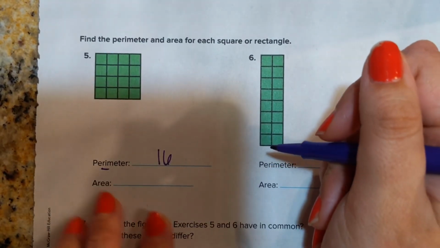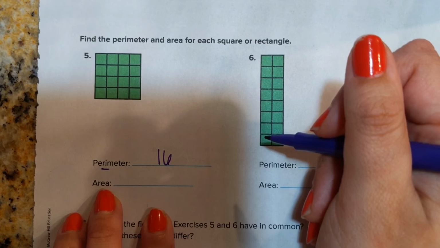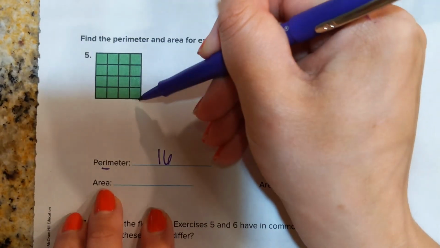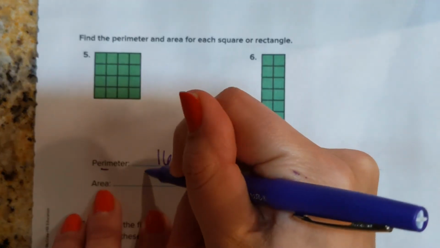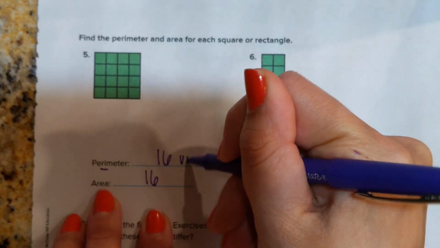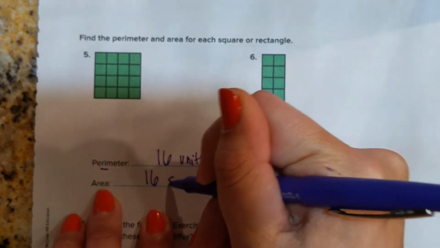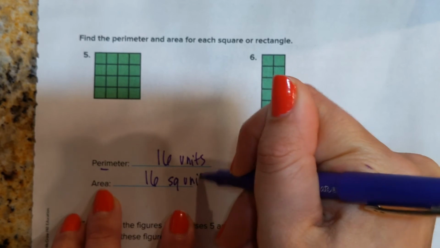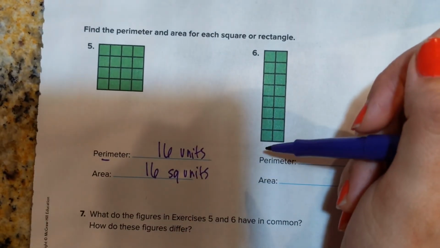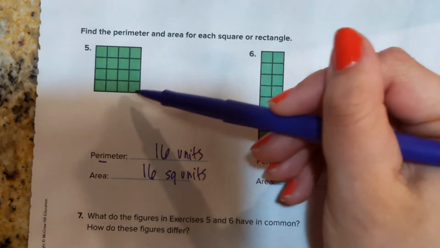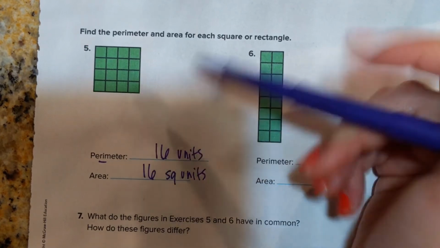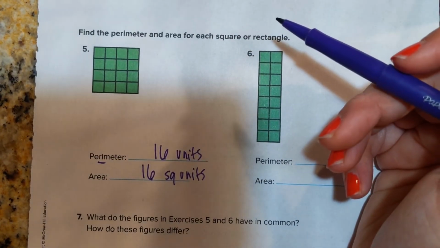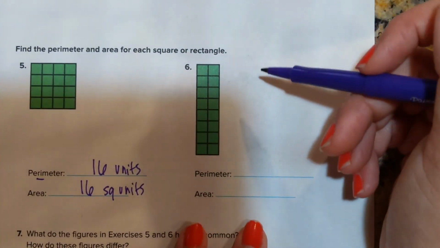Okay? Area, length times width. 4 times 4 is 16 square units. When we have a square, the perimeter and the area are the same. That's pretty cool.